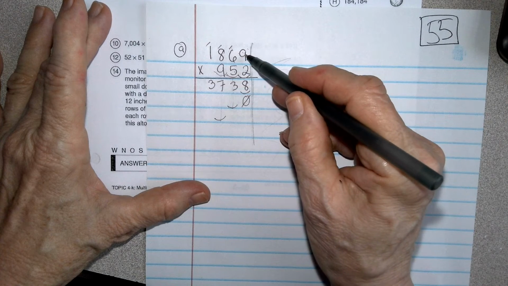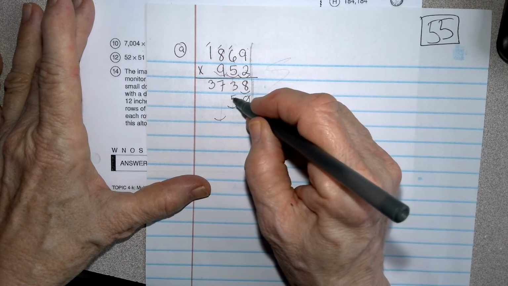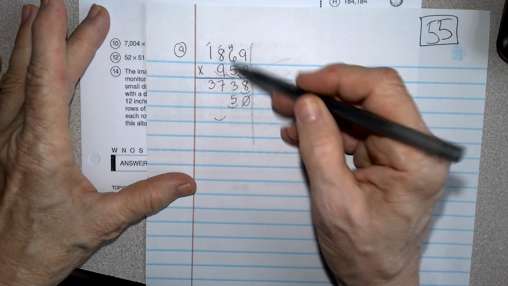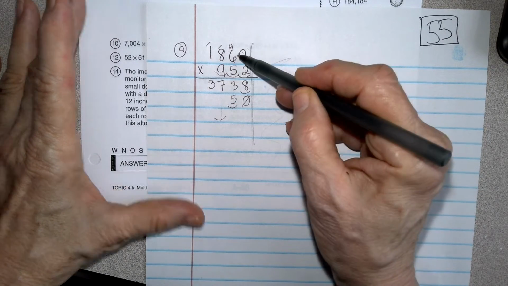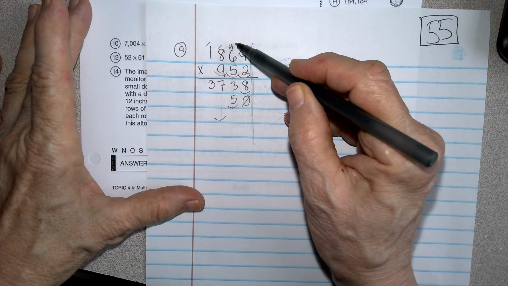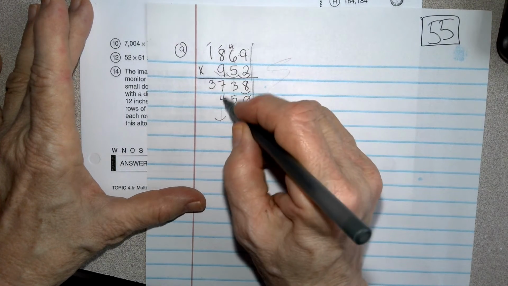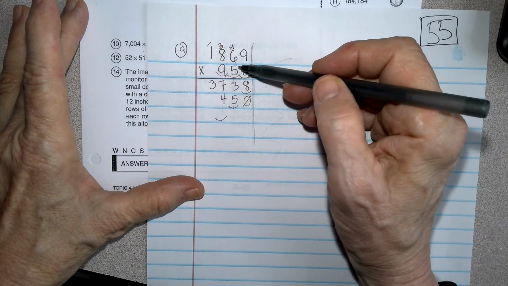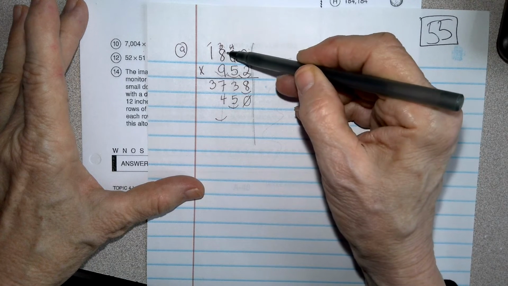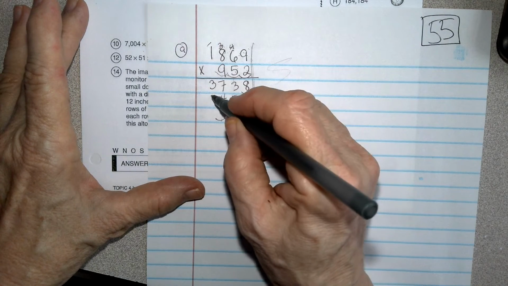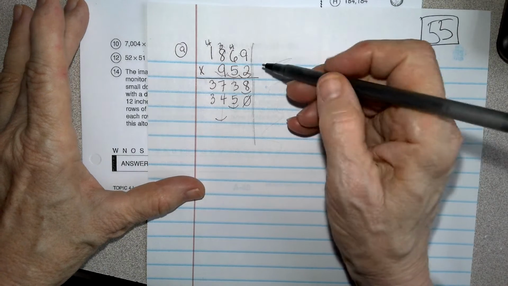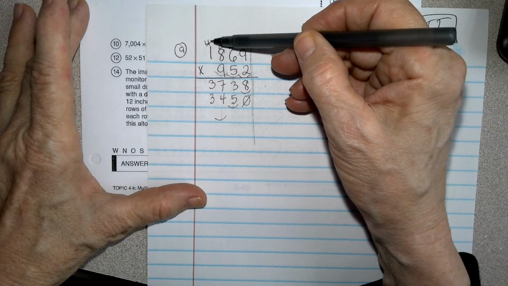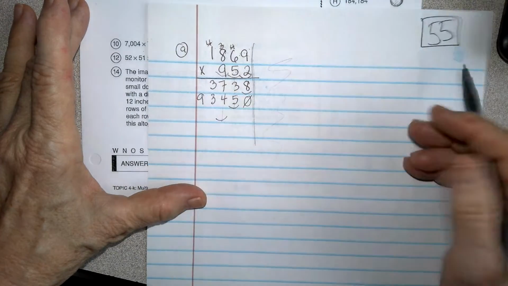So 5 times 9 is 45. So I'm going to put the 5. Carry the 4, and I'm just going to change that to a 4. Then 5 times 6, 30, plus 4 more, 34. 34 goes under the next number. And I'm carrying the 3, and I'm just changing that one. Okay. Then 5 times 8, 40, plus 3 more, 43. And I'm going to change it to a little 4. And then 5 times 1, 5, plus 4 more, 9. Then we're done with that row.